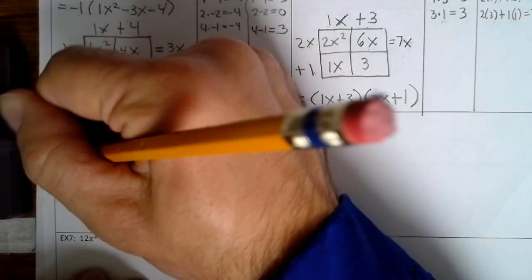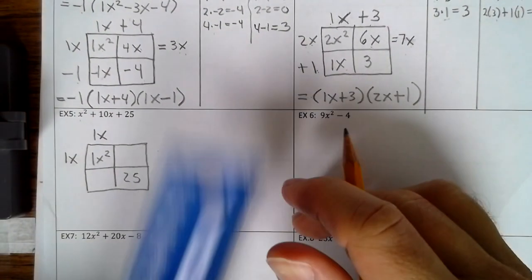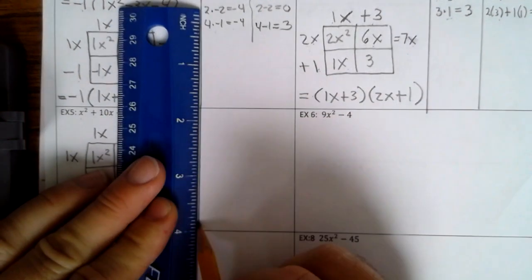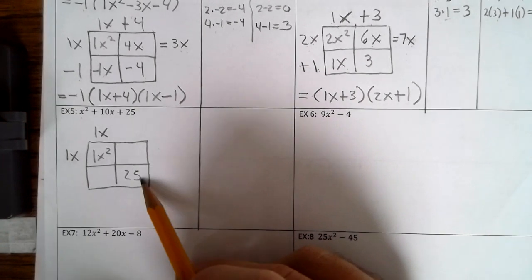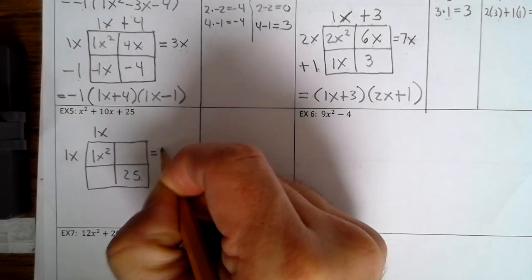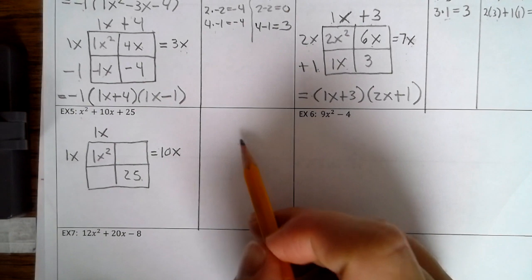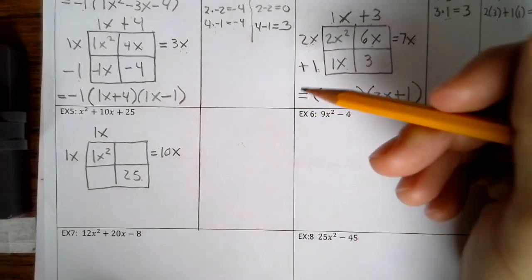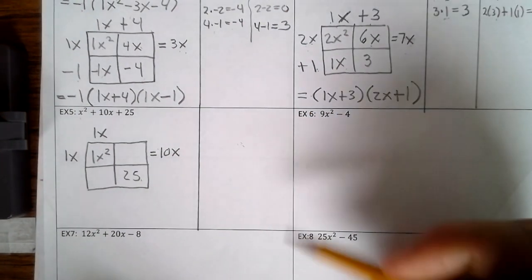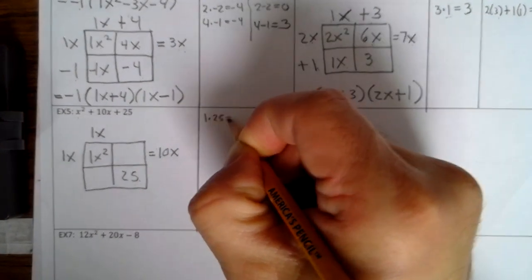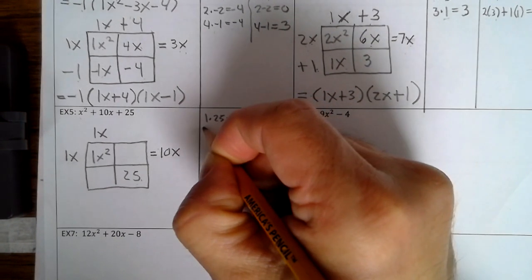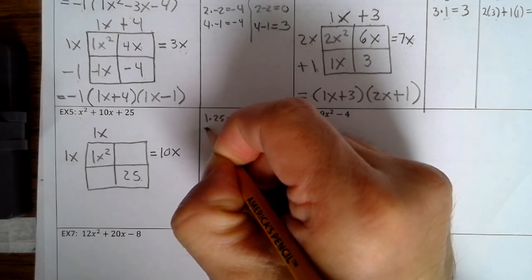Now this part that I'm doing right here is the part that students don't do, and this is the most important part. You need to find all the combinations to make 25 and 10x. So this is the most important part to factor efficiently and learn how to do it, okay? So to find 25, 1 times 25 is 25. 2 doesn't work, 3 doesn't work, 4 doesn't work, 5 times 5 gives you 25. So those are our only combinations.